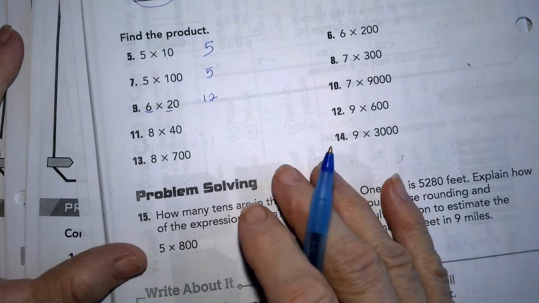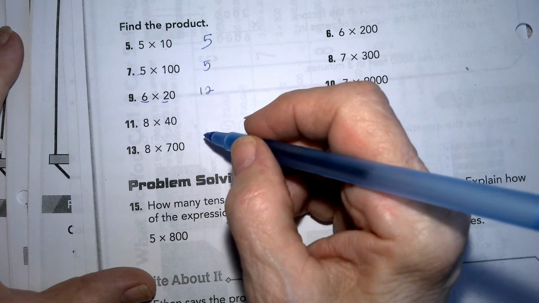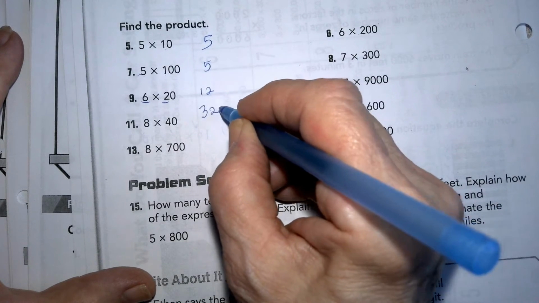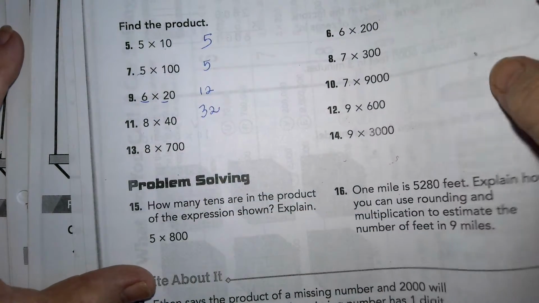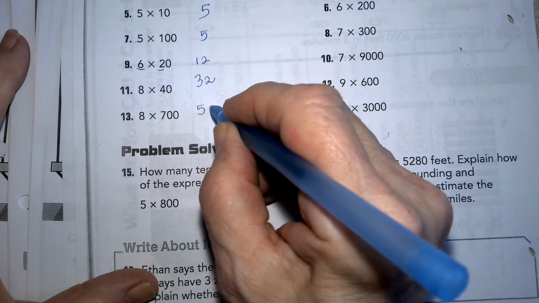Now, you might not know this. You might need your multiplication table. 8 times 4? 32. Now, this one for sure, you might need your multiplication table. 8 times 7? 56. Very good.